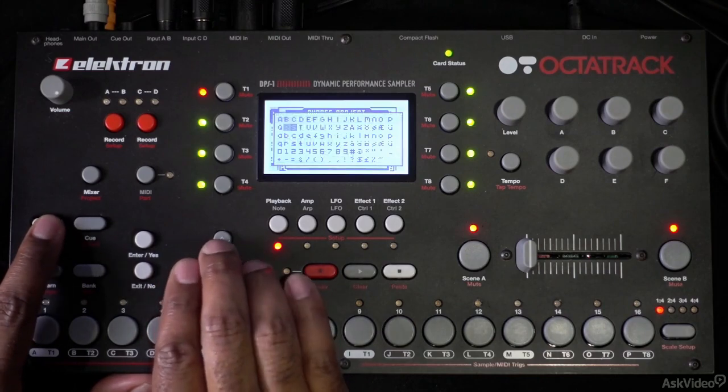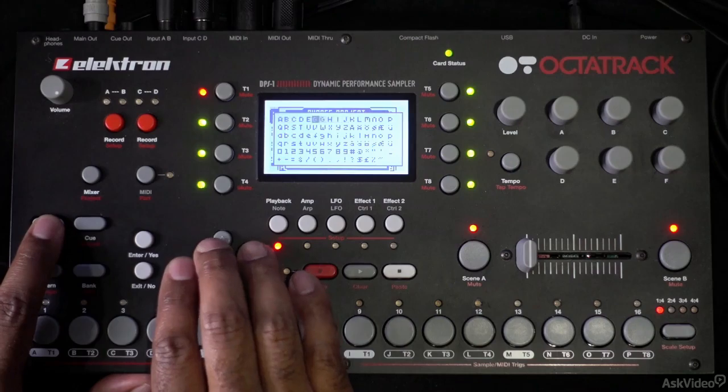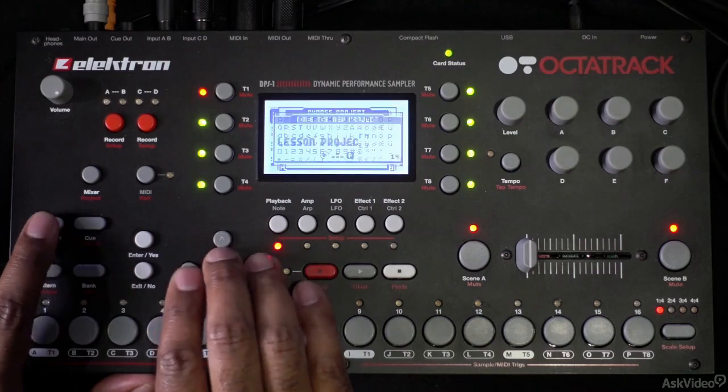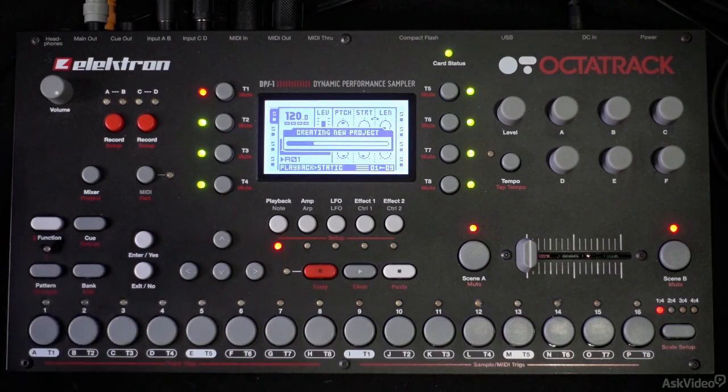And let's see, lesson project. So then that way, when I forget about this, weeks from now, I'll remember why this is on here. Lesson project. There we go. I hit yes. It's creating the new project. And once it does this, all of the track states, everything's going to be reset to its default status. So this will give us a good chance to explore how we need to set this up to do what it is that we want to do.